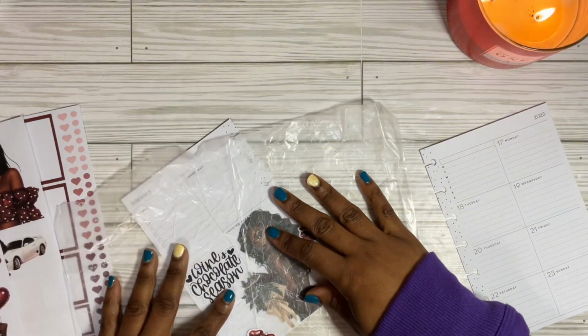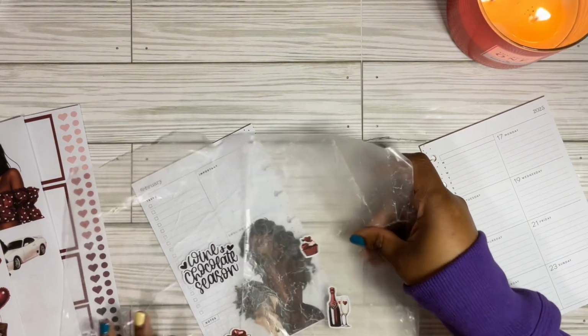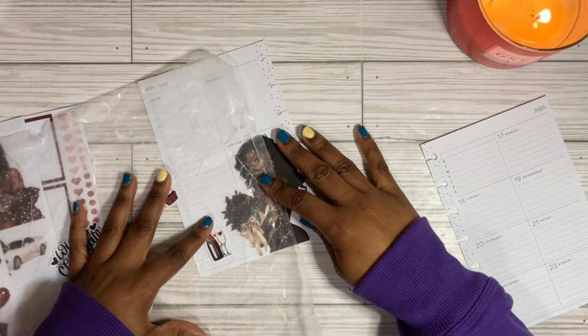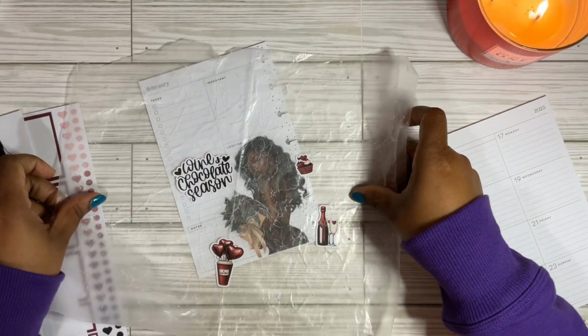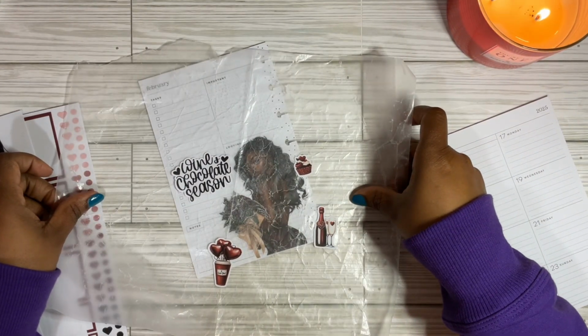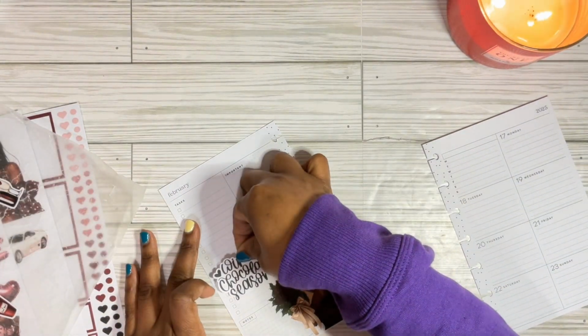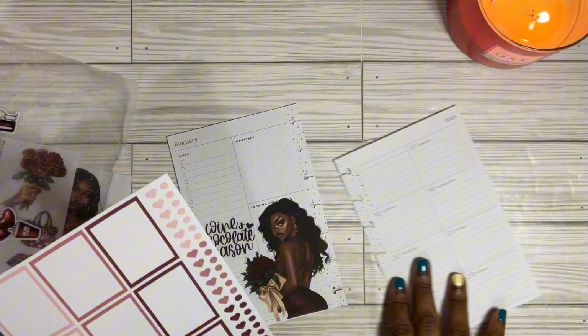And here I am pulling off this sticker. It says wine and chocolate season. I think it went perfect with her because she's such a chocolate girl. I didn't have any chocolate candy for this spread, and that would have went perfect if I did, but I just didn't. But I'm just gonna roll with my little chocolate girl over here, but she's a beauty though.